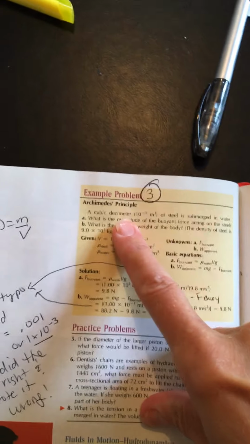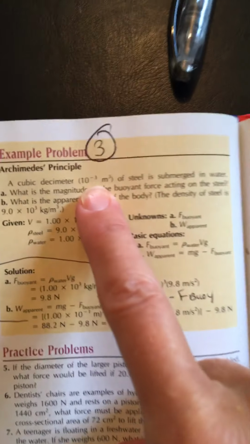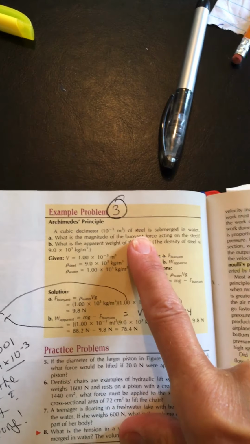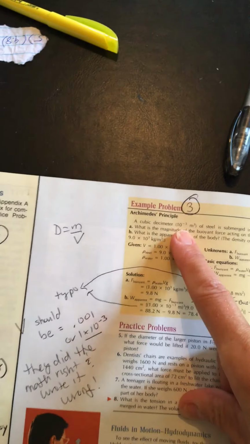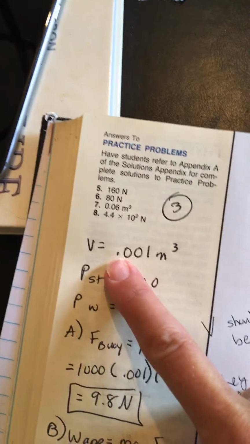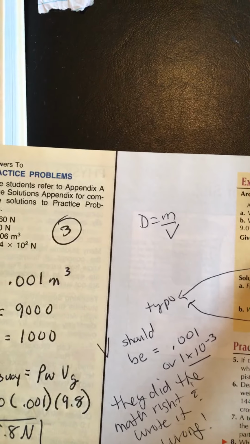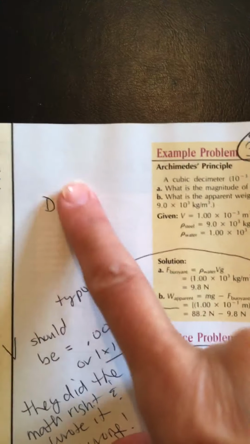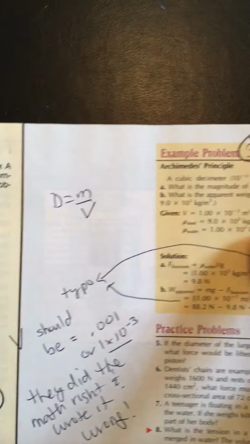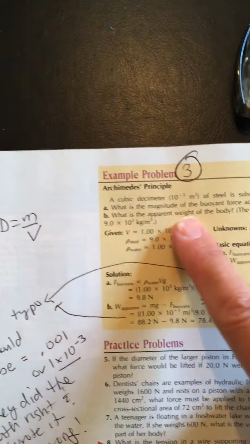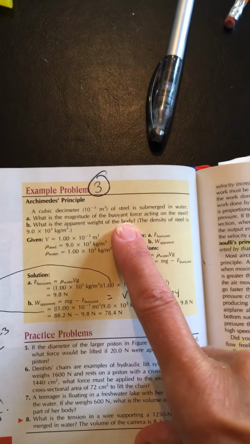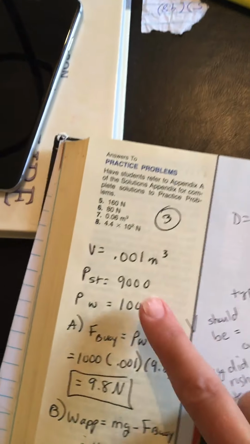All right, a cubic decimeter of steel is submerged in water. Okay, so our volume is 0.001 meters cubed. And so this is our buoyancy thing, density equals mass over volume. It says, what is the magnitude of the buoyant force acting on the steel?